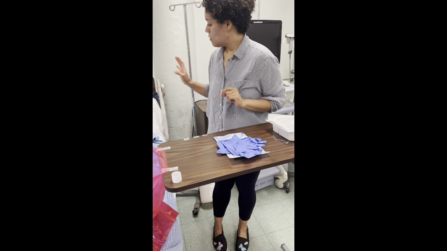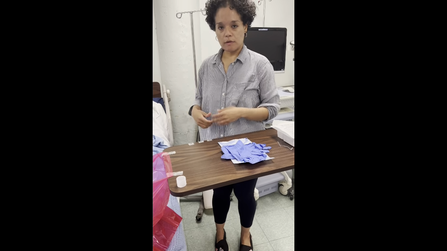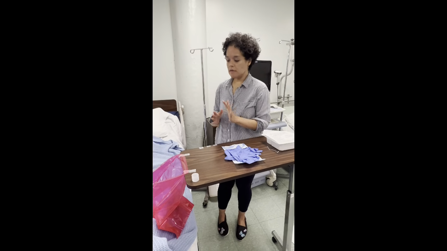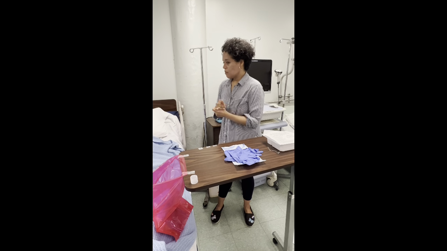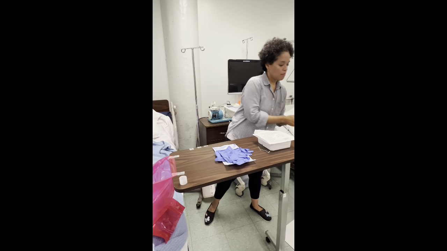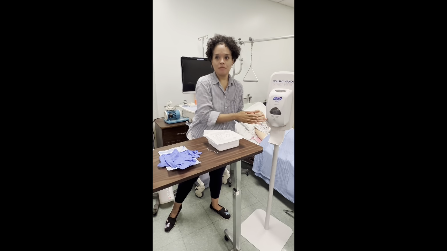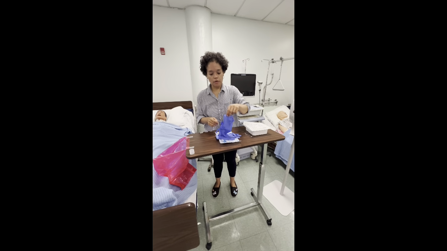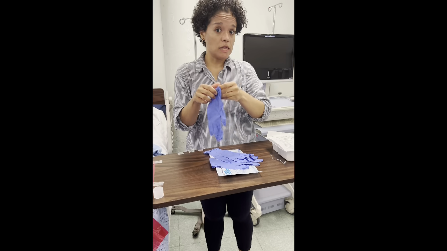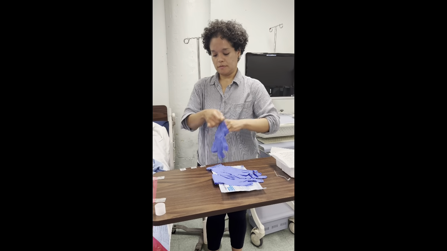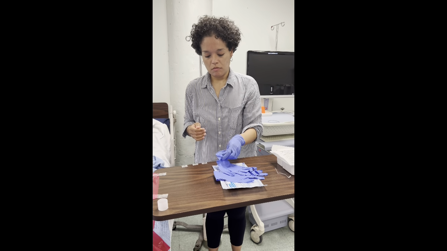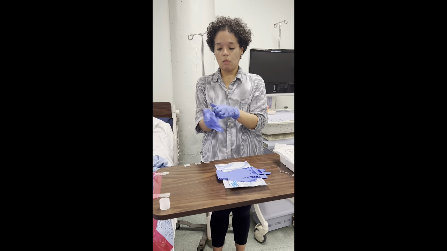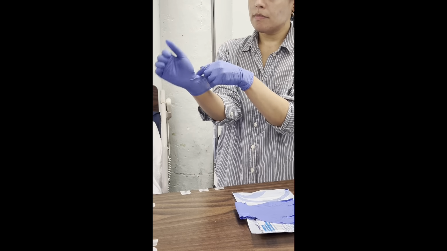And so we're going to go over to the patient. This is where we're going to remove the dry dressing. Before you do that, make sure your hands are clean. And then, once your hands are clean, put on your non-sterile clean gloves. All right.